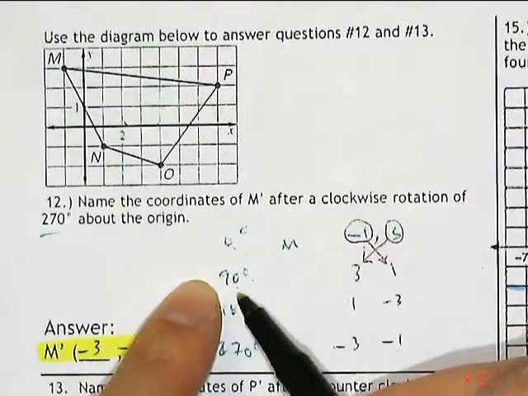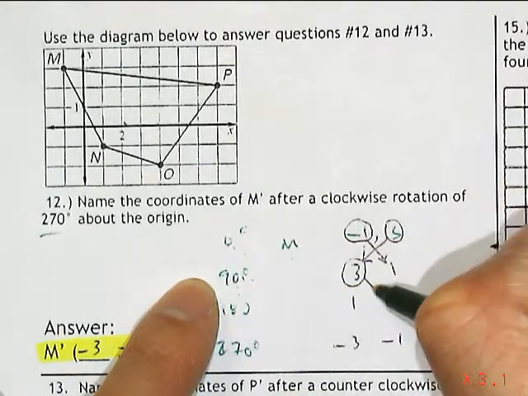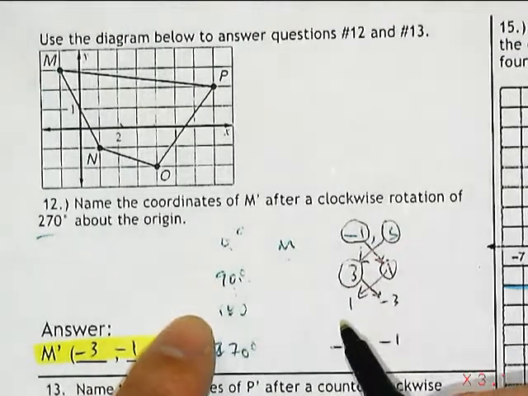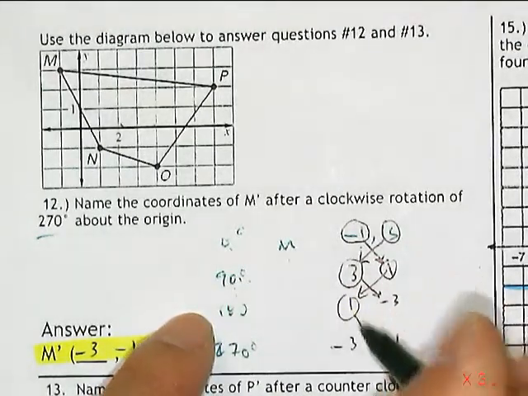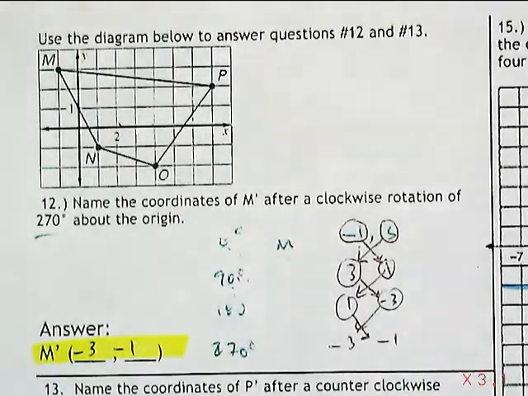Do it another 90 degrees. So we're at 90, now we're going to 180. Change the sign of 3, that becomes -3, and switch places. To do it one more time, you take 1, that becomes -1, and now you switch places. -3, -1 is your answer for M prime.